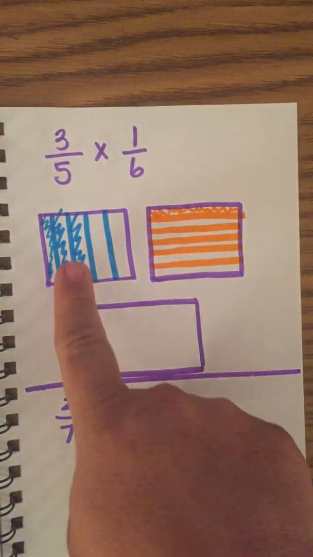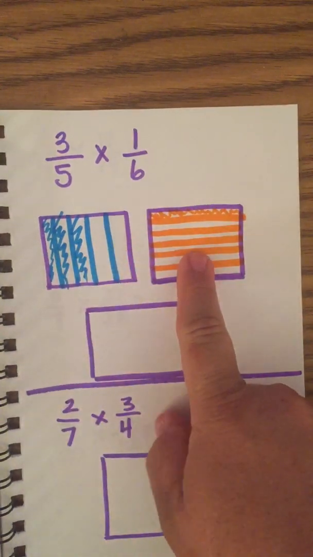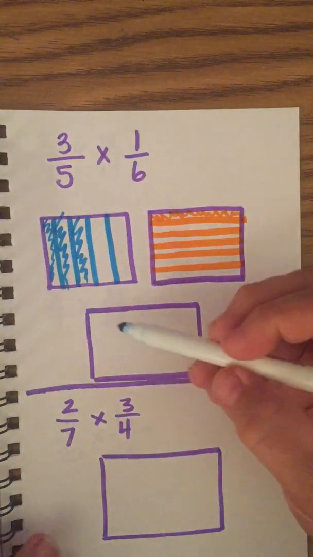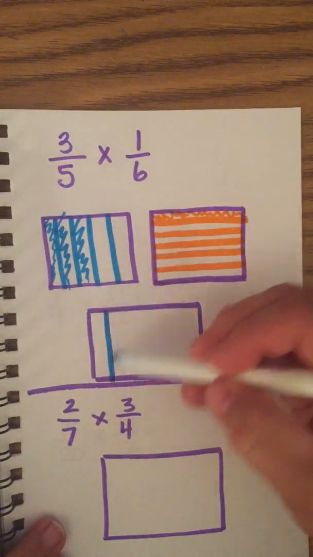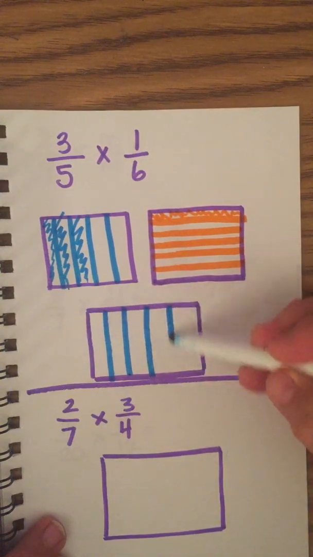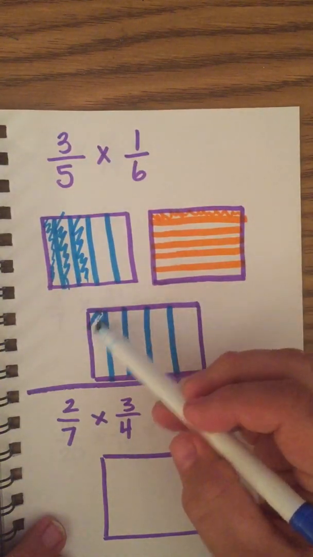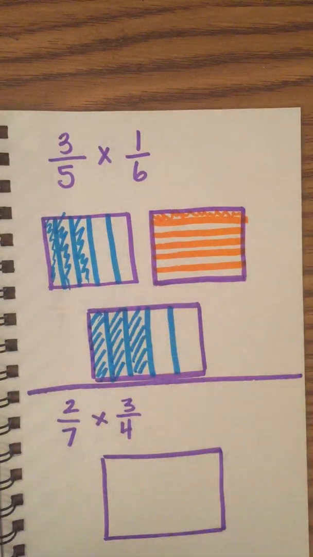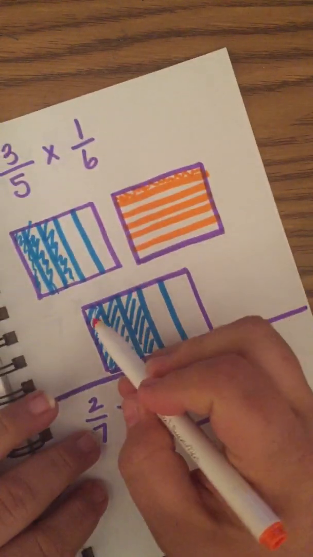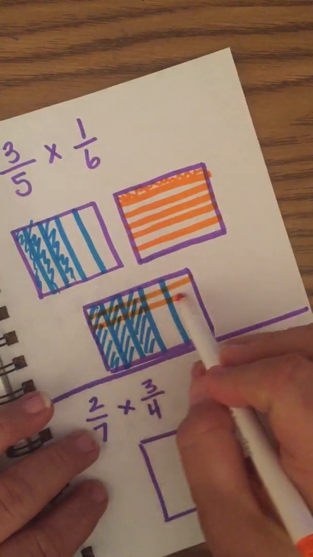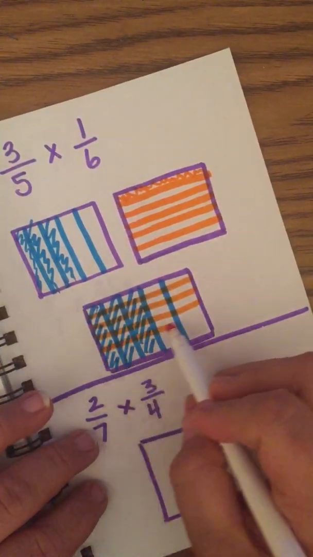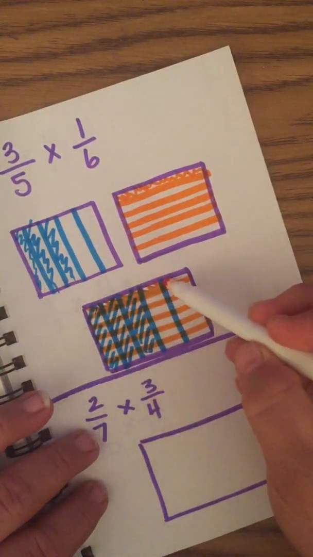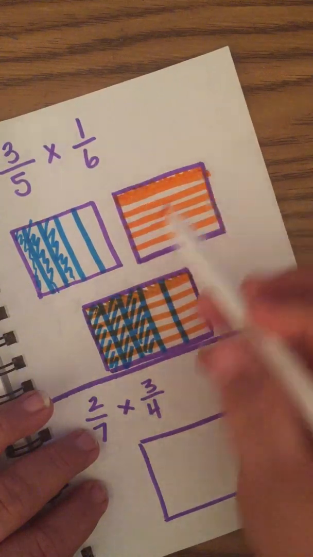So here we have 3/5. Here I've represented 1/6, the 1 out of 6. Now I'm going to put them together in this area model. So these are my fifths. 1, 2, 3, 4. Color in 3 of those. And now I'm going to do sixths the other way. 1, 2, 3, 4, 5, and I'm going to shade in 1 whole 6 just like I did up here.